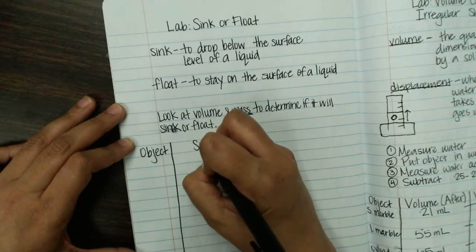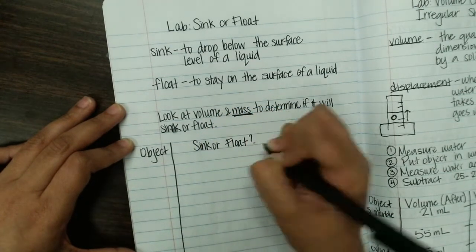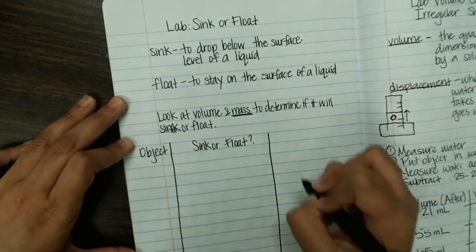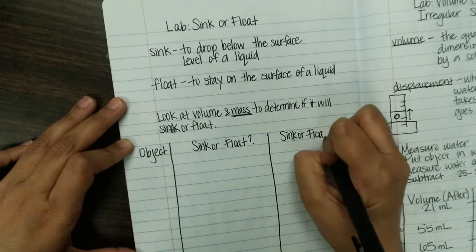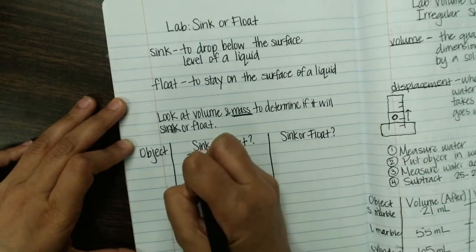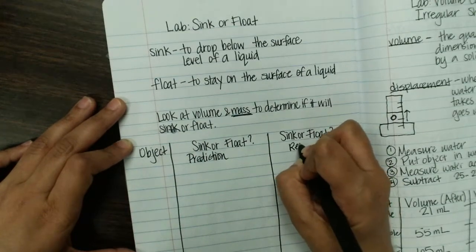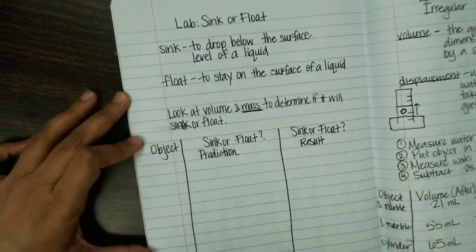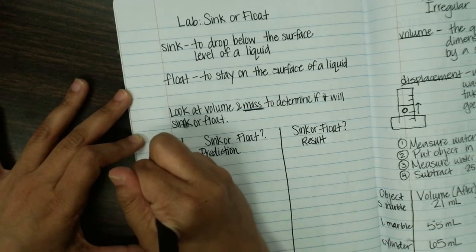We're going to do a sink or float prediction, and we're going to do a sink or float result. So this is prediction, and this is the result. The first object is the plastic Easter egg.